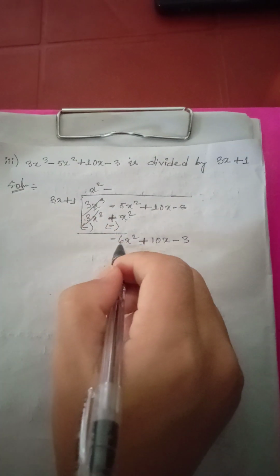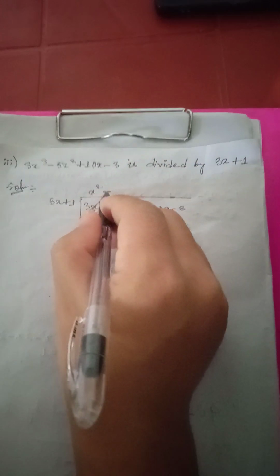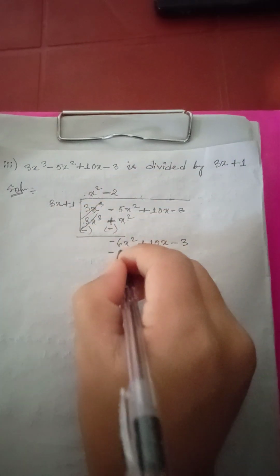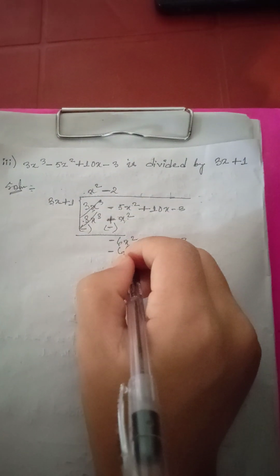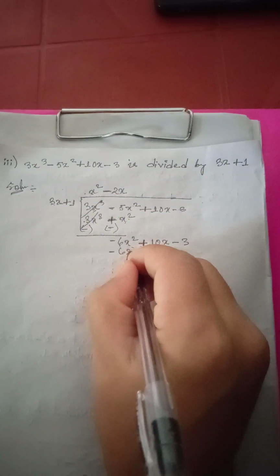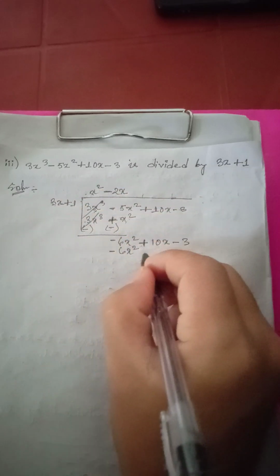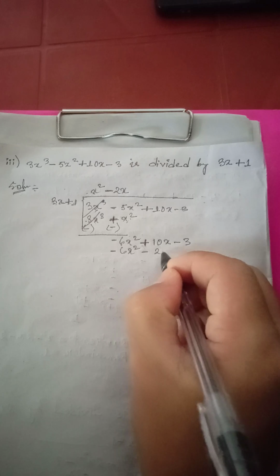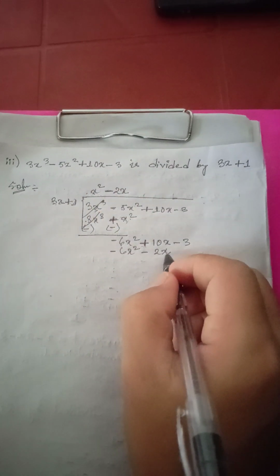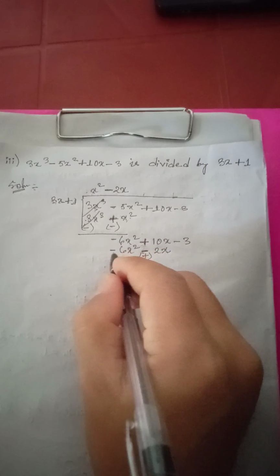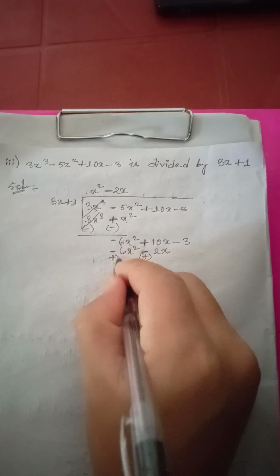3 how many times will give you 6x squared? First, you have to do this one. Minus and the plus will give you minus. 3 into 2 will give you 6. X how many times will it be? X squared. X into x will give you x squared. Plus into minus will give you minus. And 1 into 2x will give you 2x. Here we have minus, it should be plus. And even here we have minus, it should be plus.